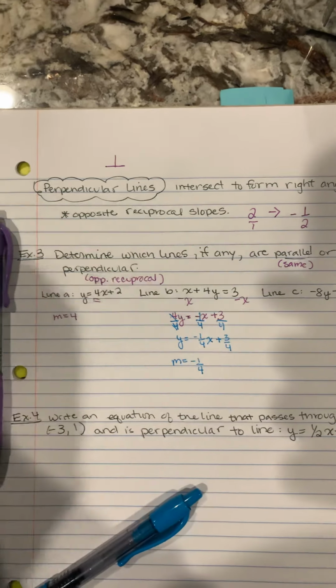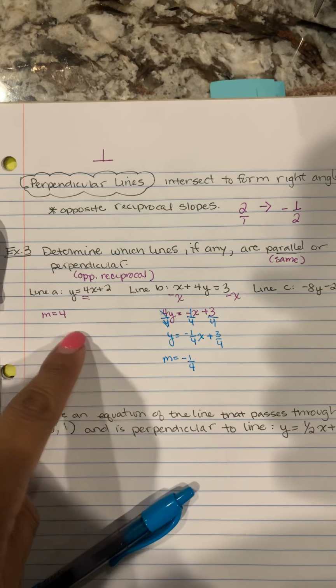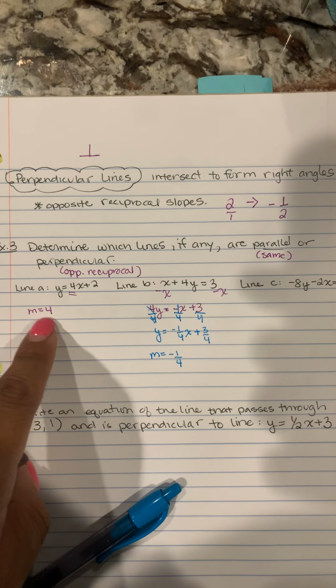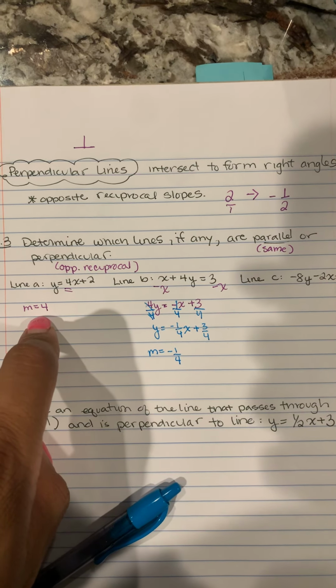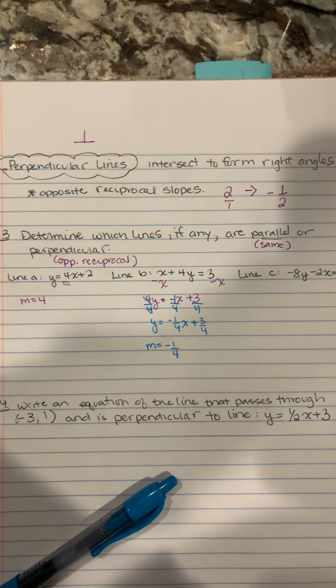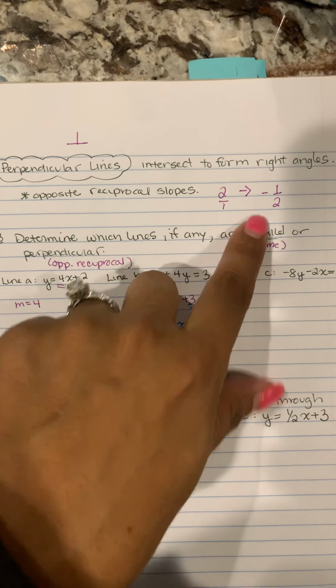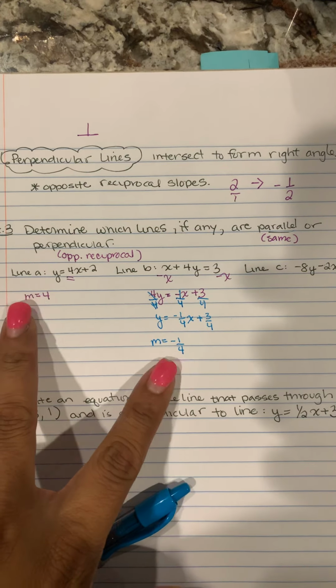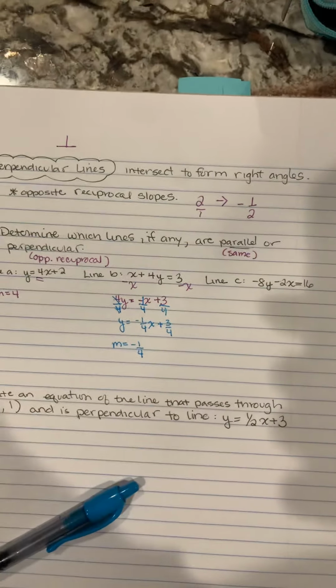So if you look, these look like they can be opposite reciprocals, right? Opposite is a negative. Reciprocal is 1/4. Same thing we did here. So these right now we know are perpendicular because they have opposite reciprocal slopes. Let's take a look at C.